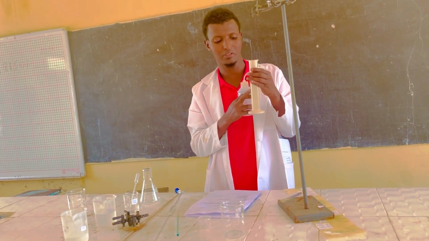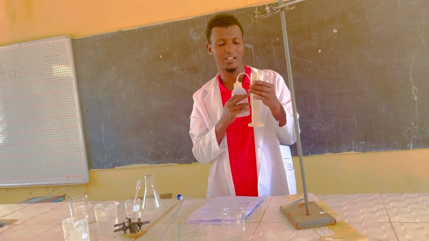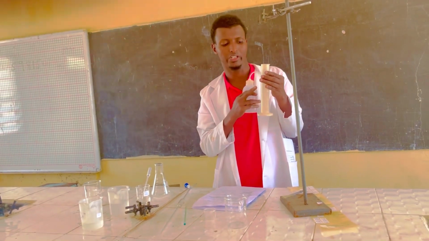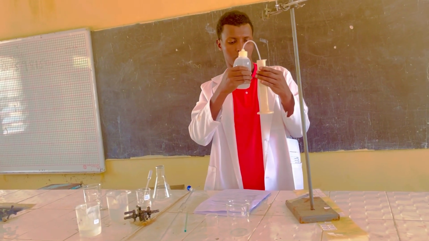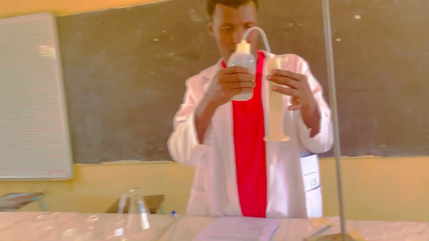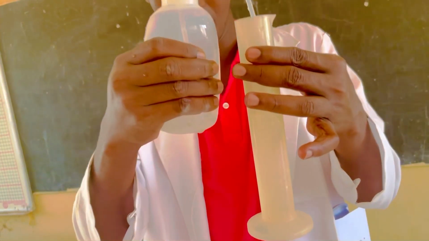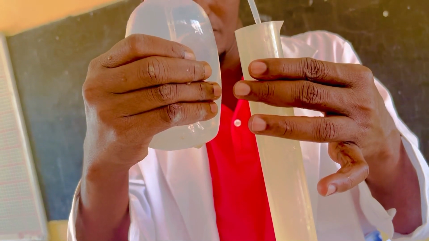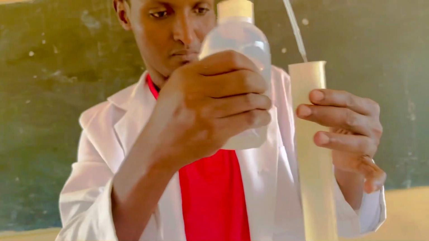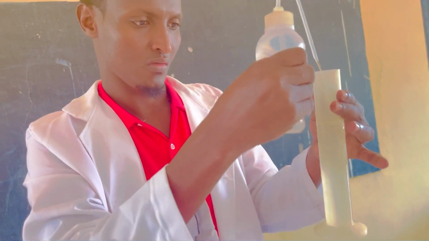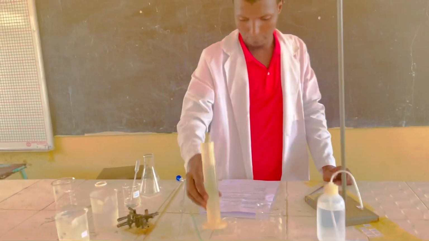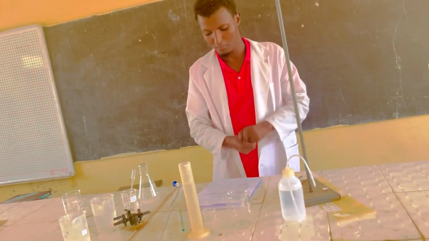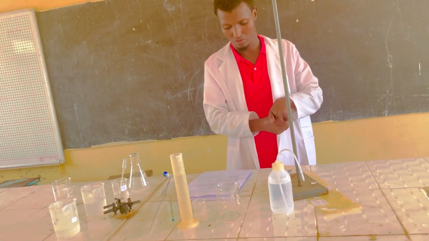So now there is that mixture. Now I'm topping up to 100 cm³ in a measuring cylinder of 100 ml. Now I have topped up to make 100 cm³ of the solution.